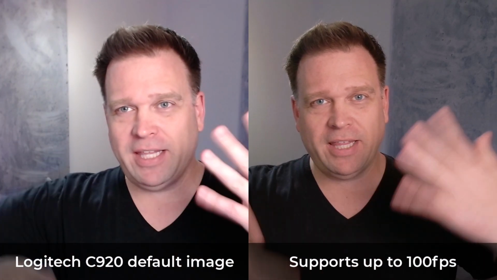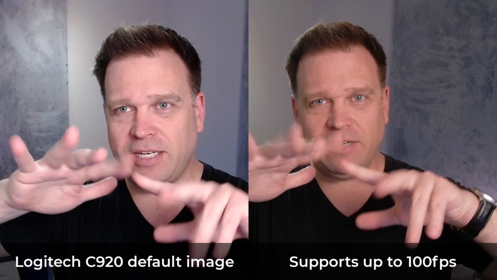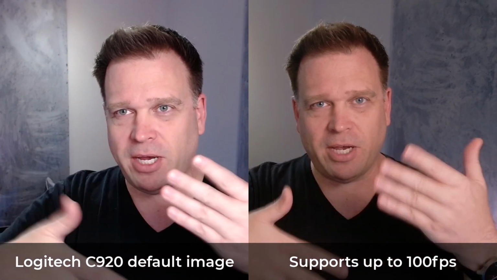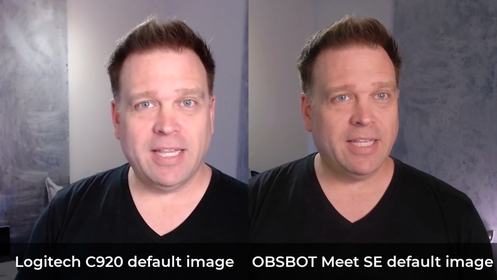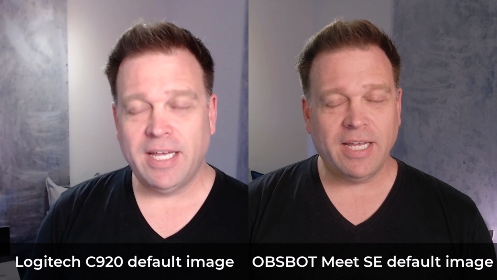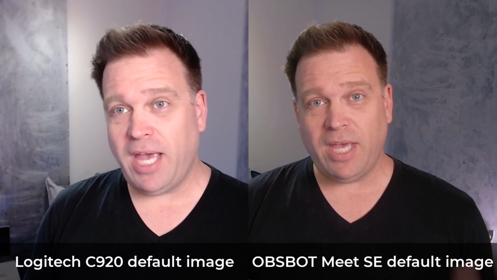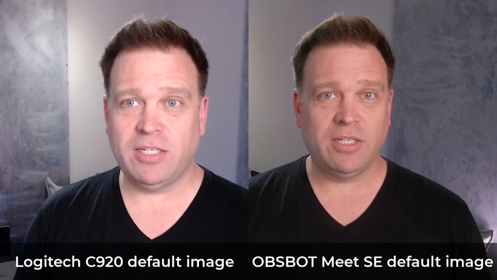So if I do something like this, you'll be able to see, if I put them side by side, what the differences are as I move my fingers and my arms between the two of them. Again, this one's the OBSBOT Meet SE, and this is the Logitech C920 on the left-hand side. Let me know what you think in terms of the two cameras. These are all the default settings. I didn't change anything between the two.